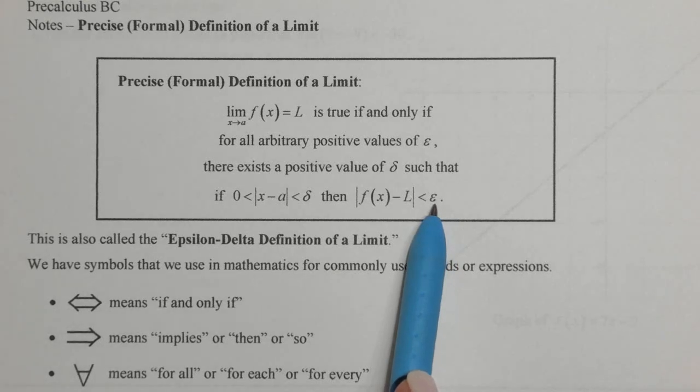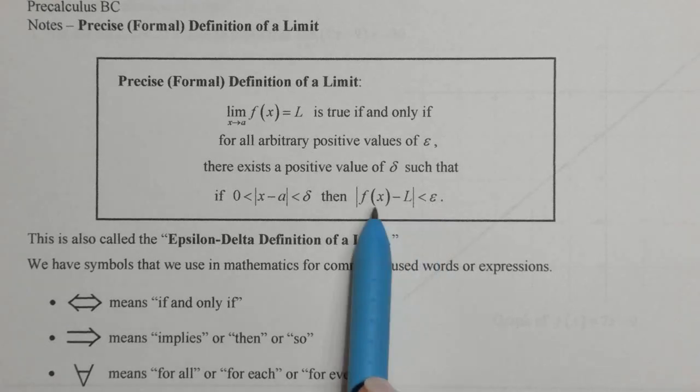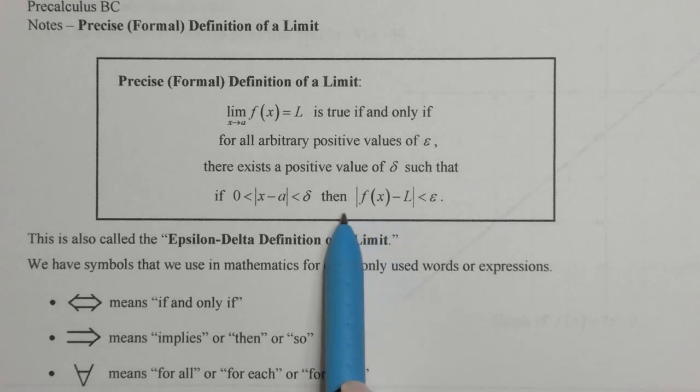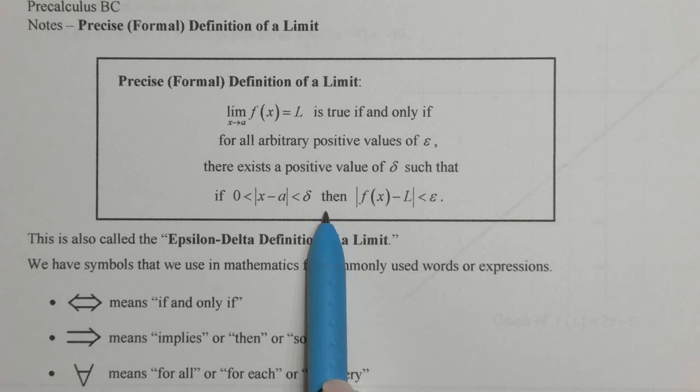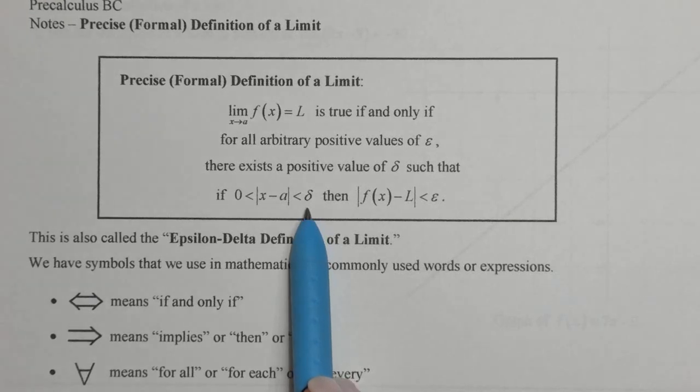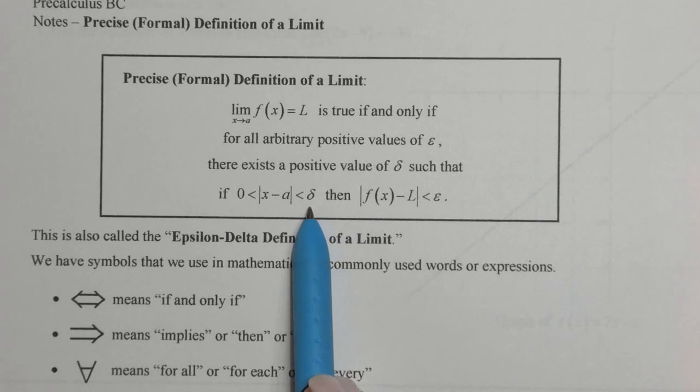I remember the first time a college professor gave me this definition of a limit, and we had to do a lot with it. It was how we started calculus, and I thought I was in way over my head. I thought that this was pretty wild stuff. Anyway, oh well. That is the formal definition of a limit.